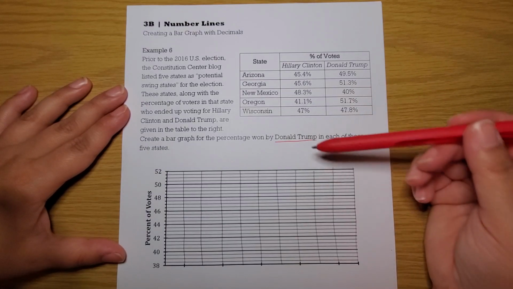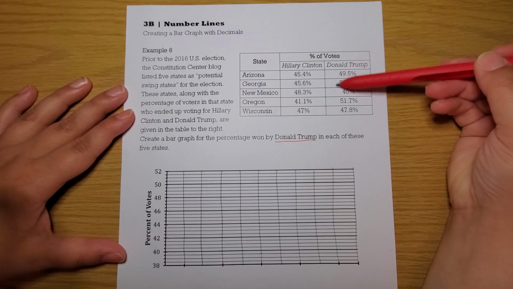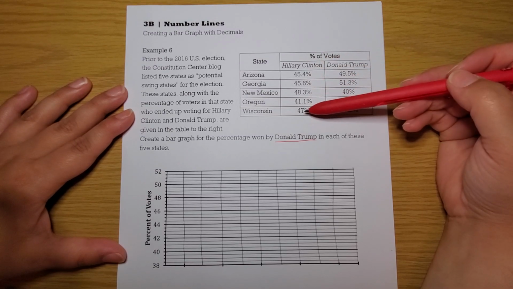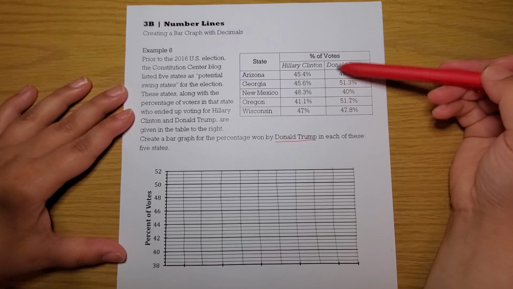They want us to graph the votes for Donald Trump. So I'm only going to look at the Donald Trump column. Okay, so I'm not going to worry about the Hillary Clinton column. That's kind of like extra information for this problem. We're just doing this last column here.